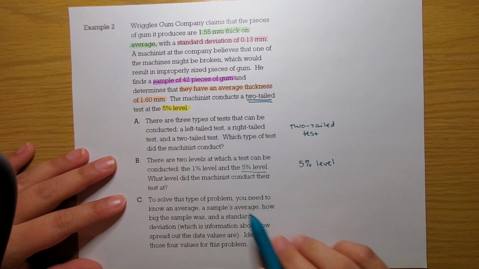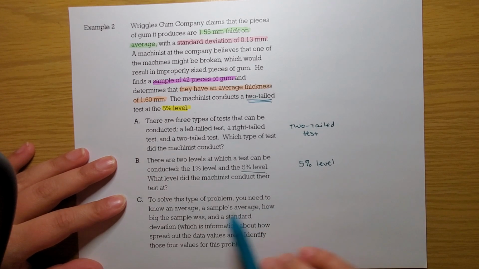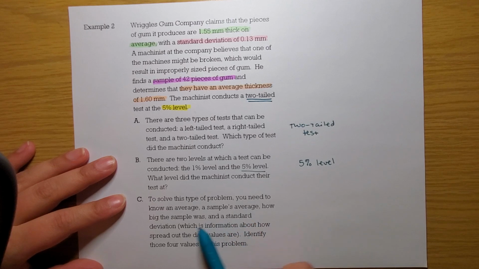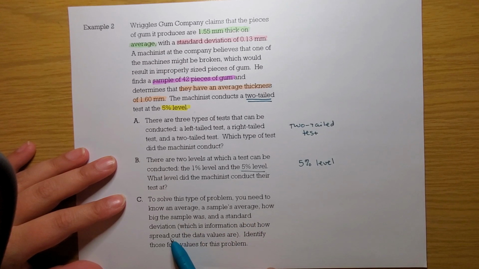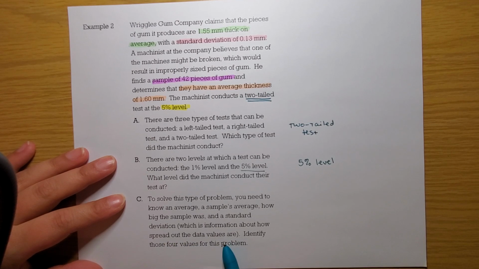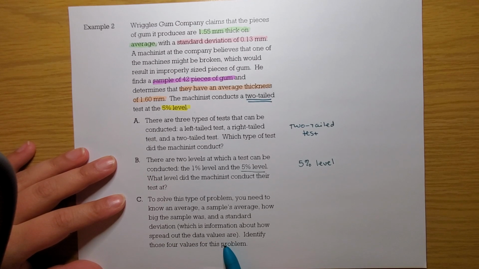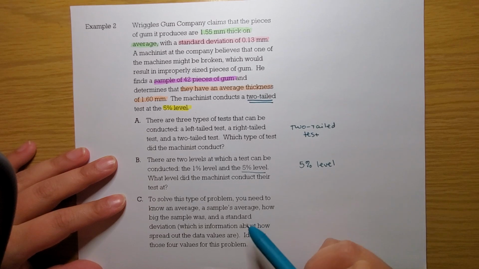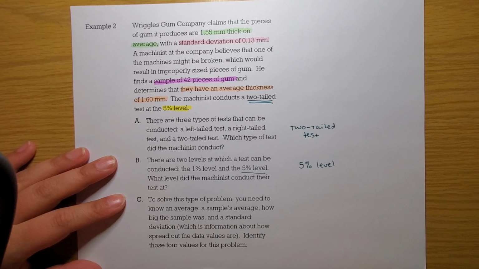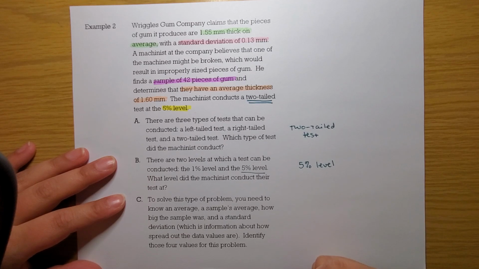And then it says to solve this type of problem, you need to know an average, a sample's average, how big the sample was, and a standard deviation, which is information about how spread out the data values are. Okay, so it's telling me what a standard deviation is, because I know what an average is, or have a sense of that anyway. Identify these 4 values.